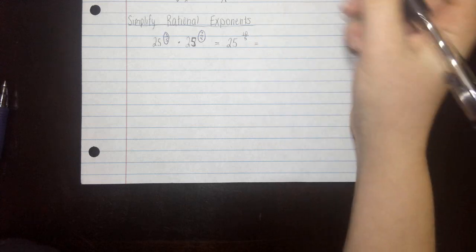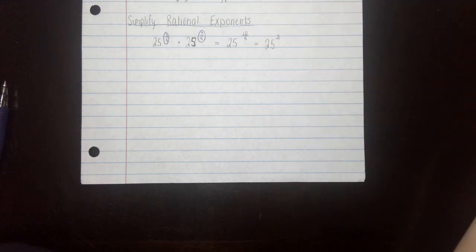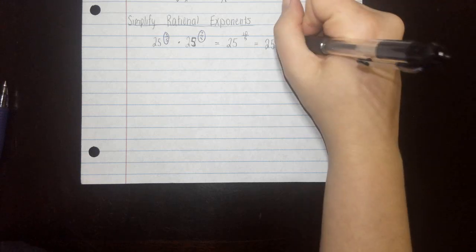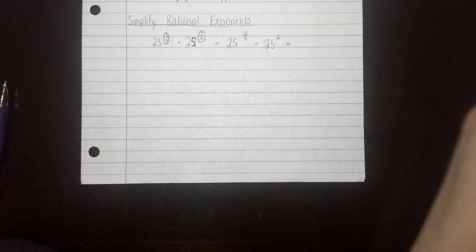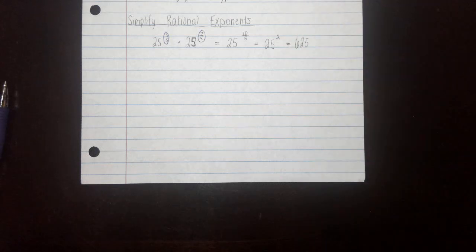So we know that 10/5 reduces to 2. So now we have 25 squared, which simplifies to be 625.